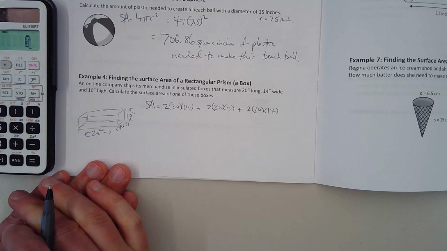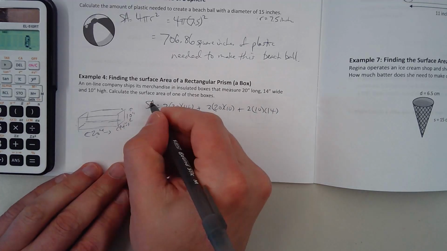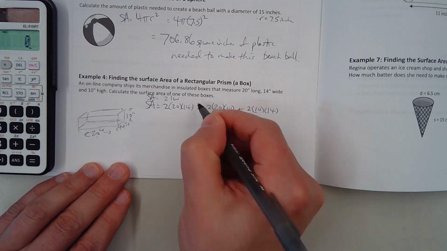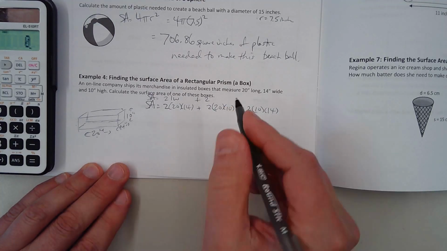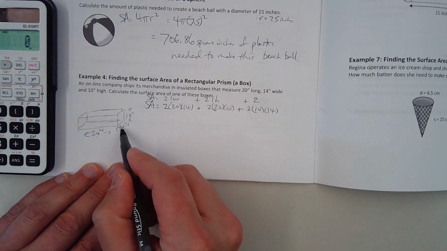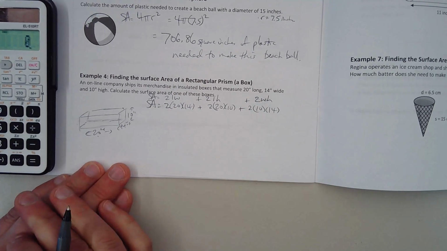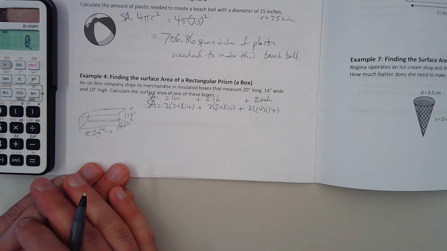Just looking at it? If I wanted to write the actual formula, that would be 2 LW plus 2 LH plus 2 WH. But just by looking at it, we can kind of figure it out.